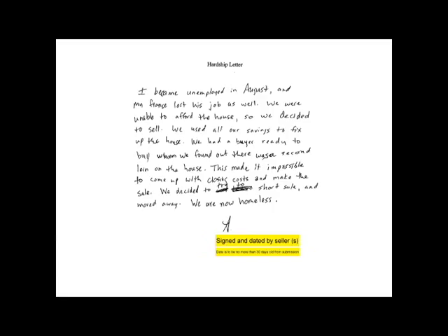It says, I became unemployed in August. There's no year, but they should have put a year. I became unemployed in August, and my fiance lost his job as well. We were unable to afford the house, so we decided to sell. We used all of our savings to fix up the house, and we had a buyer ready to go, but we found out that there was a second lien on the house. This made it impossible to come up with closing costs and make the sale. We decided to try the short sale and move away. We are now homeless.